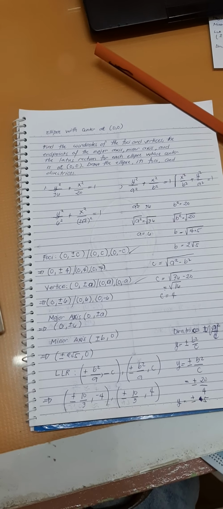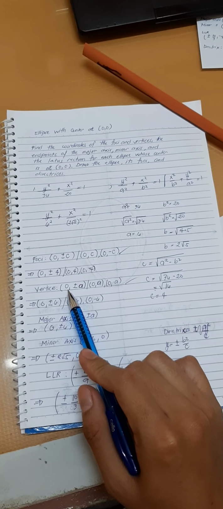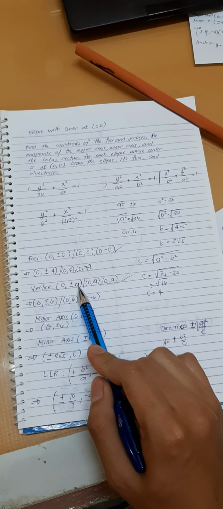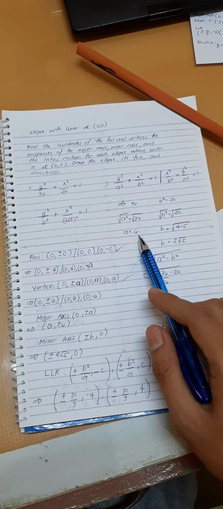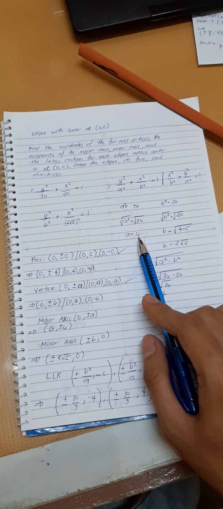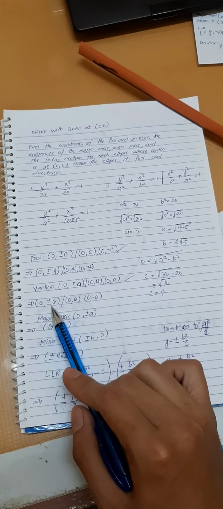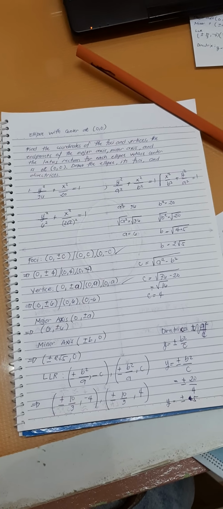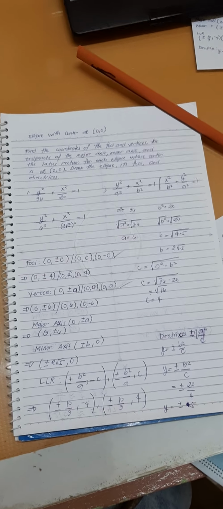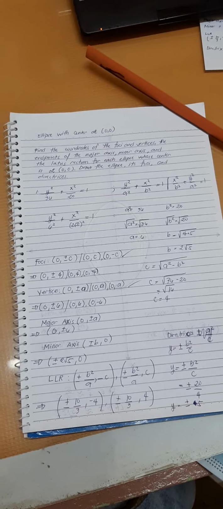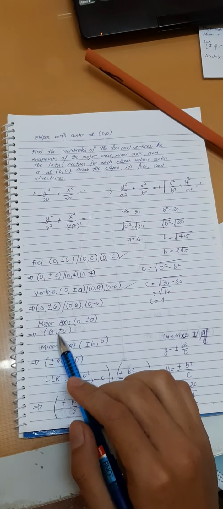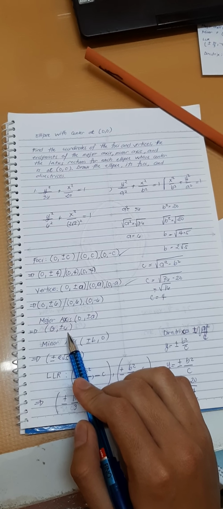So next, since we have the format of vertices as the point 0, comma, positive and negative a, we will just substitute the value of a, which is 6. So we have it here, positive and negative 6. Next, for the major axis, we have 0, positive and negative a. Same with vertices. So we have here 0, positive and negative 6.